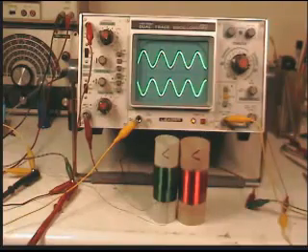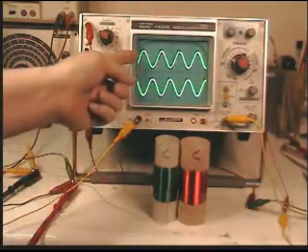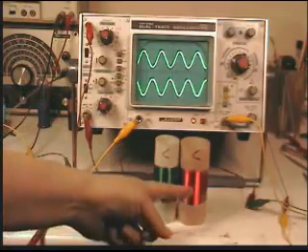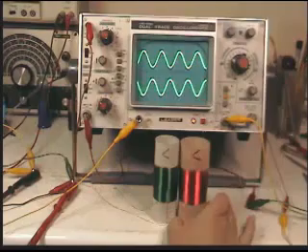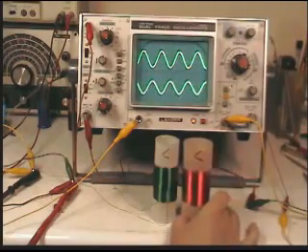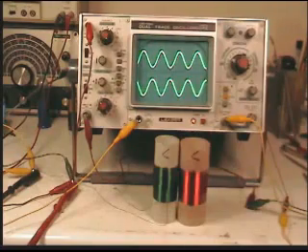I have made an air core transformer here. The green wire is the primary, which is the top trace, and the red wire is the secondary, which is the bottom trace. And the arrows here indicate that both coils have been wound in the same direction.